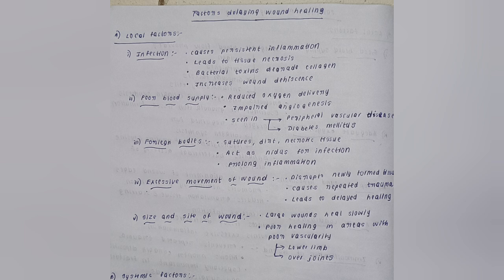See, if you have studied the factors promoting wound healing, now in delayed healing you can just reverse the things. We spoke about adequate blood supply; if there is poor blood supply, it will delay. We spoke about aseptic conditions; if there is infection, it will delay. If there are foreign bodies, it will delay. If there is no proper wound apposition, it will delay. So you can just modify it and write, or more than remembering, if you can understand, you can derive it. So let's see one by one.